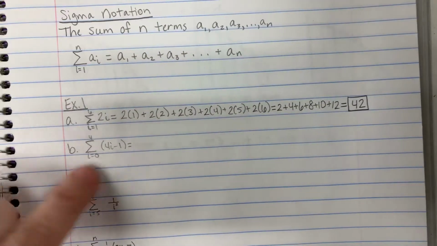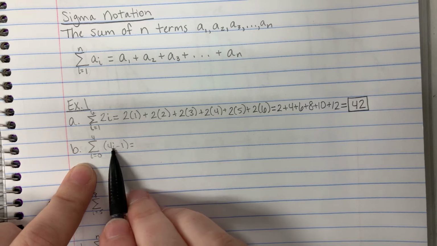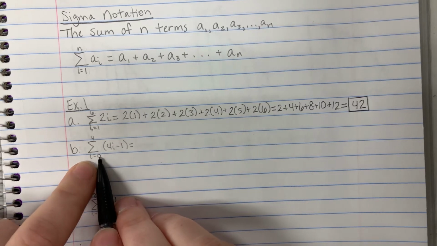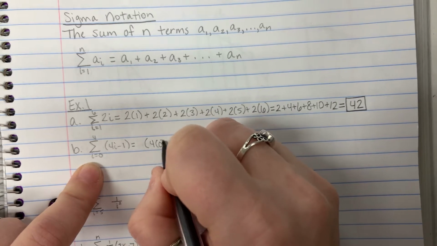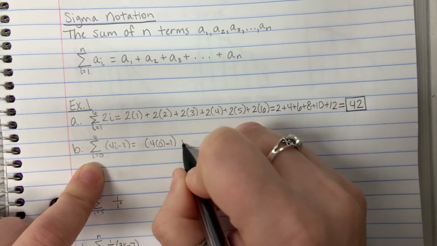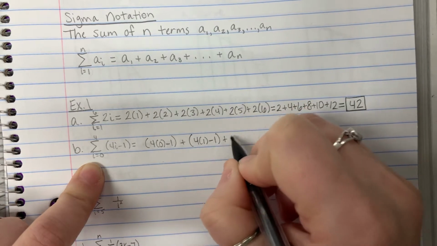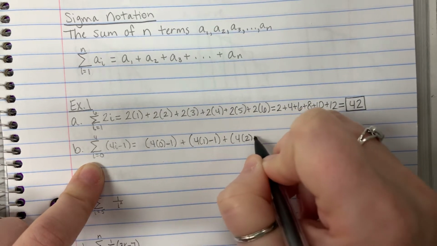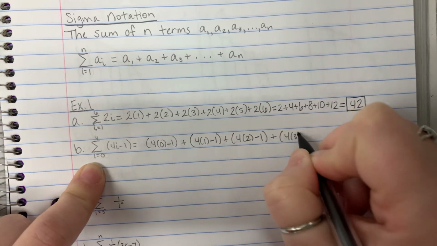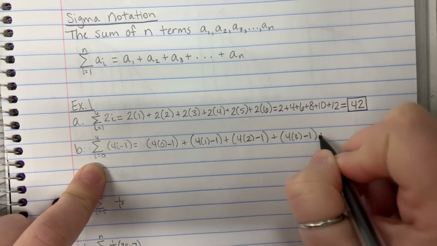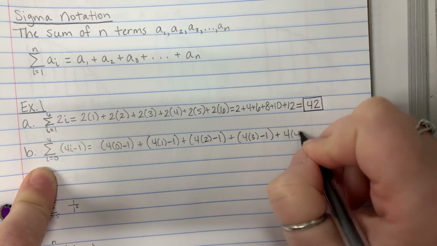Okay, this second example, same idea. I'm going to take these values and plug them in for I, and this time I'm going from 0 up to 4. So my first one is 4 times 0 minus 1. My second one is 4 times 1 minus 1, then 4 times 2 minus 1, 4 times 3 minus 1, and 4 times 4 minus 1.